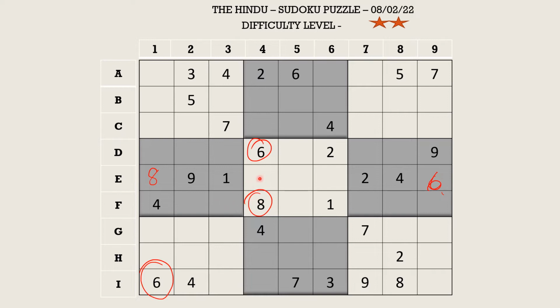Now these 3 cells will take a 3, 5, 7 triplet. There is a 3 blocking here, so E6 takes 5, 7. There is a 7 blocking here, so E5 takes 3, 5 and 3, 5, 7 goes here.